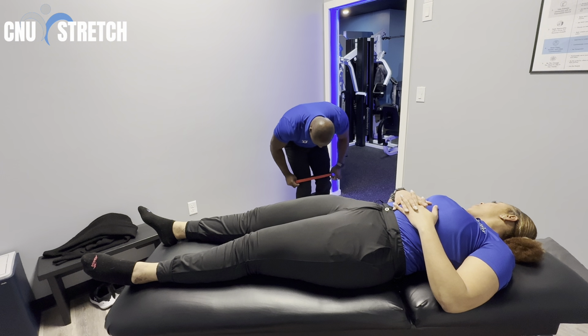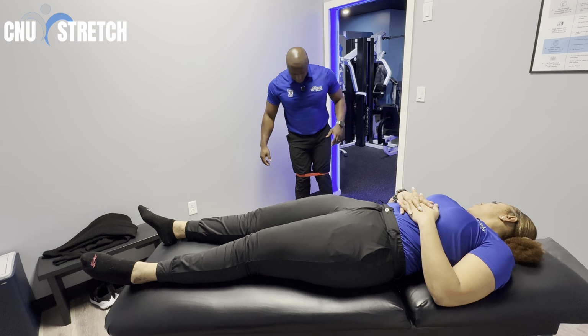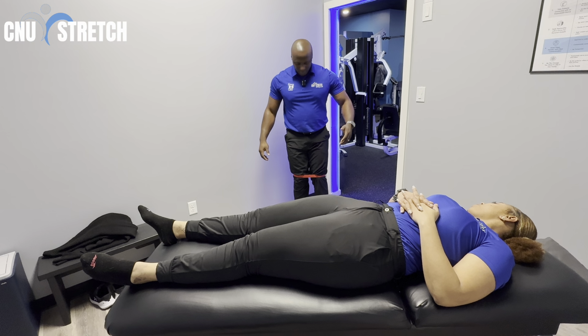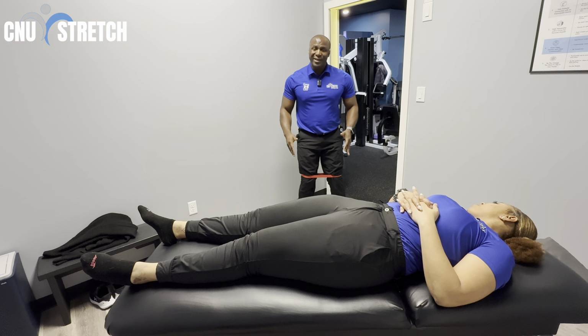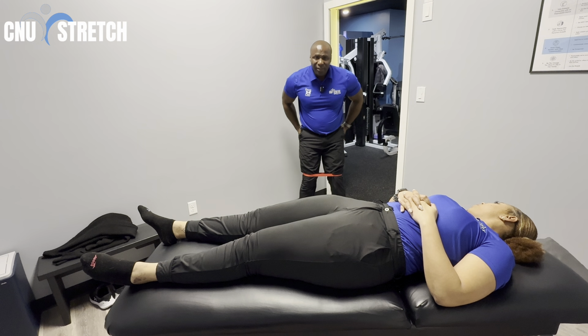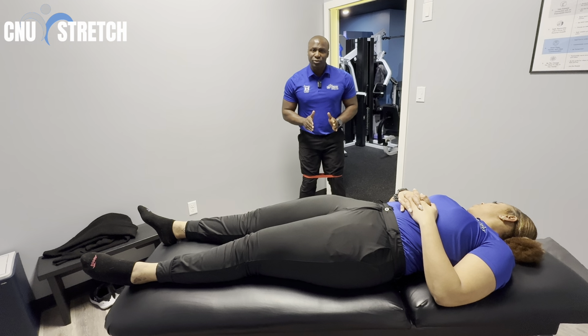So you have a set of bands, you have them go above their knee, and where you want them to start is not with their feet together. You want them to start with their feet just about hip width, maybe even at shoulder width apart, so that the glutes are already kind of turned on. And from that position, you want them to maintain straight toes.